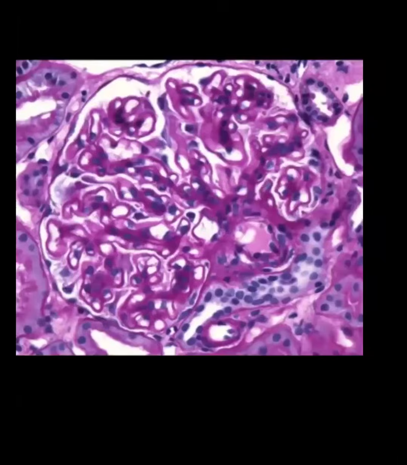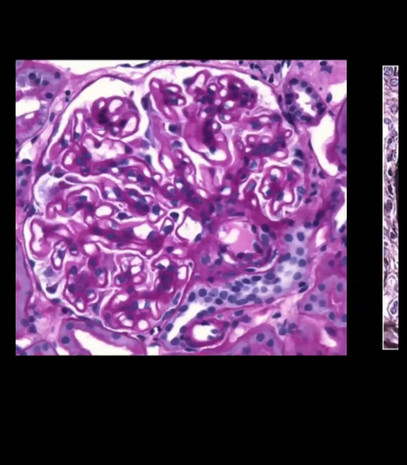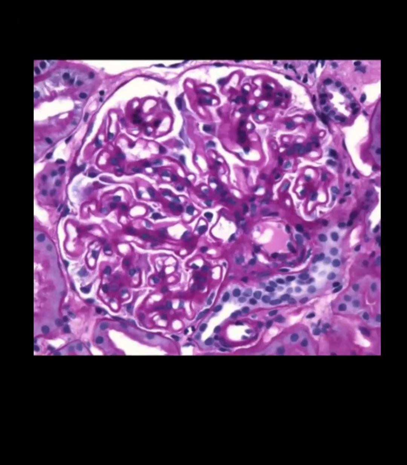So what is the first line drug for this disease? Rituximab. We divide it into the mild, moderate, severe, and very severe form. And which trial claimed that rituximab is superior to everyone?